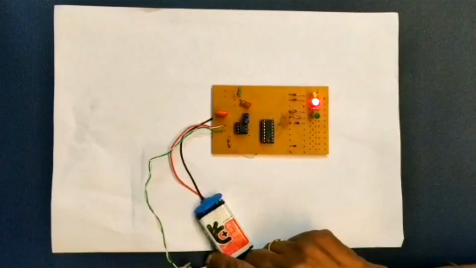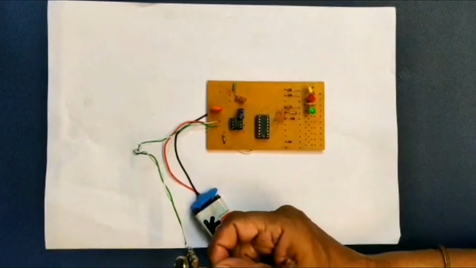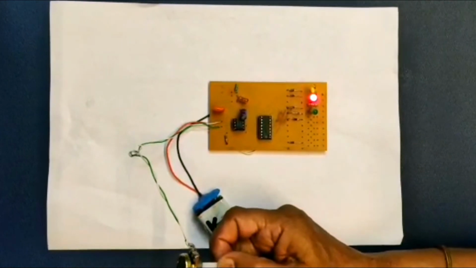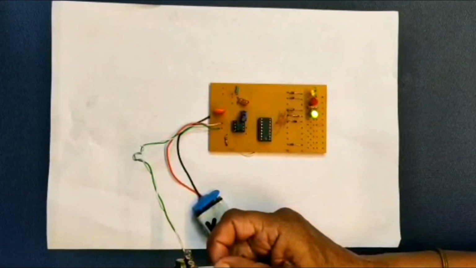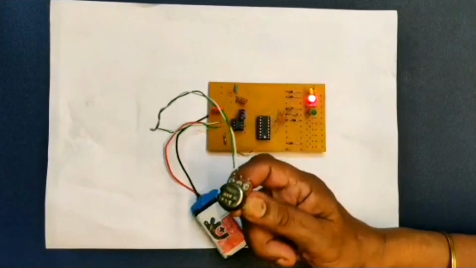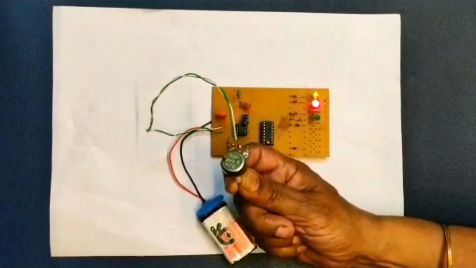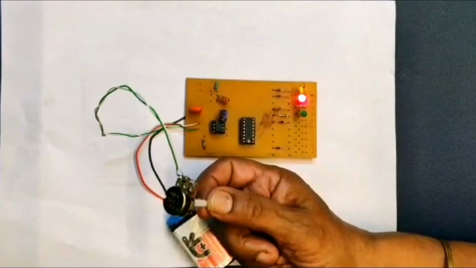It is the continuation of the resistance. Two types of resistances are there. One is fixed, one is variable. Suppose a 100k fixed resistance is there, that means it will give a value of 100k, right? But suppose it is a variable resistance like this potentiometer, so it can give a value from 0k to 100k.